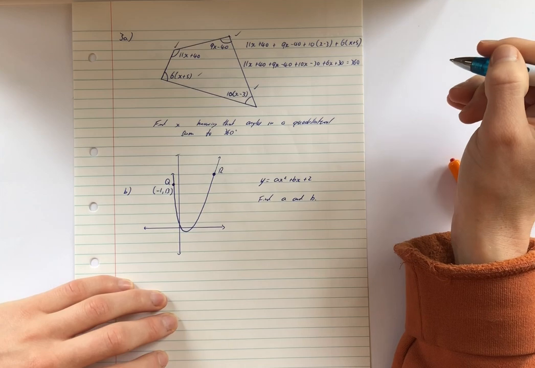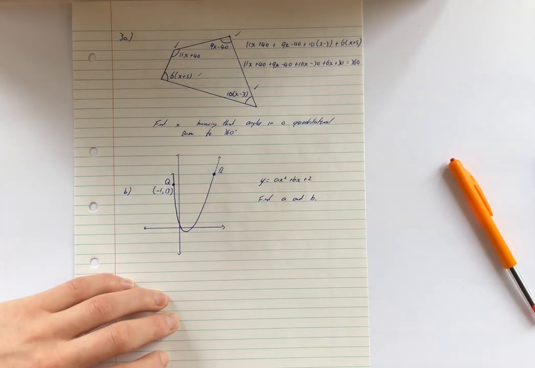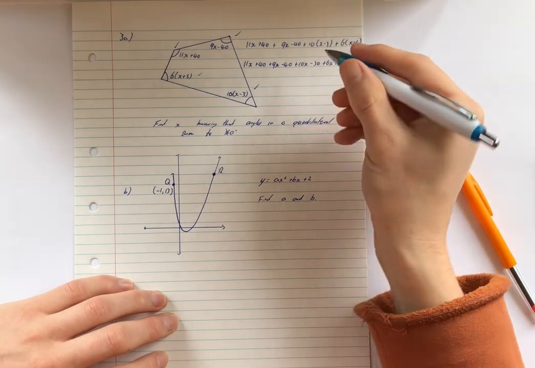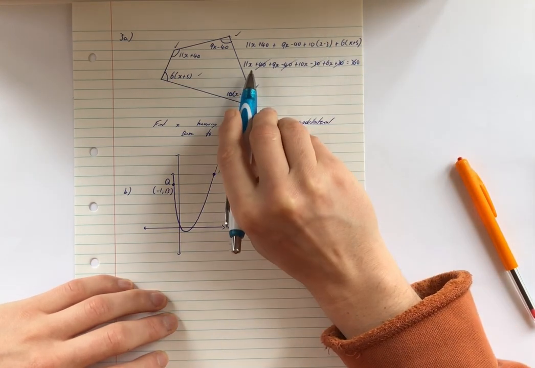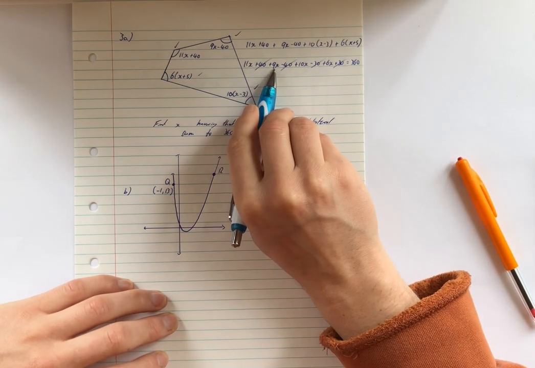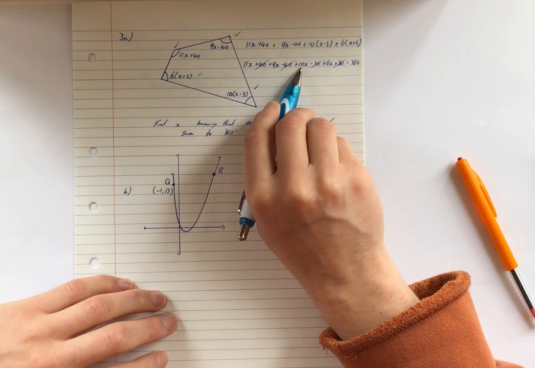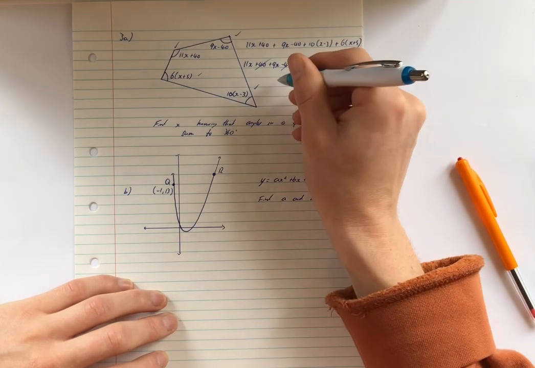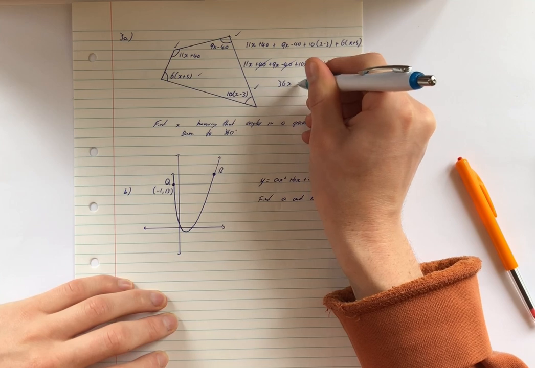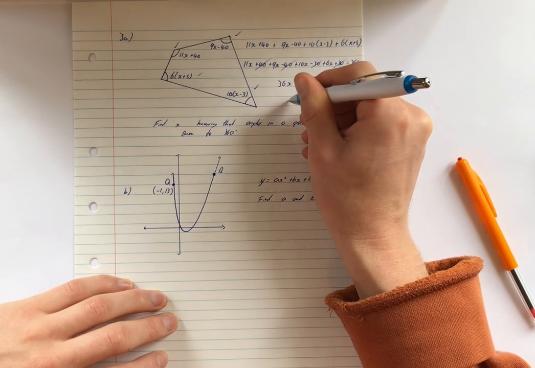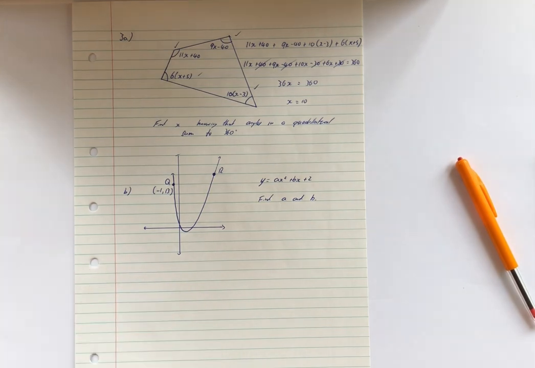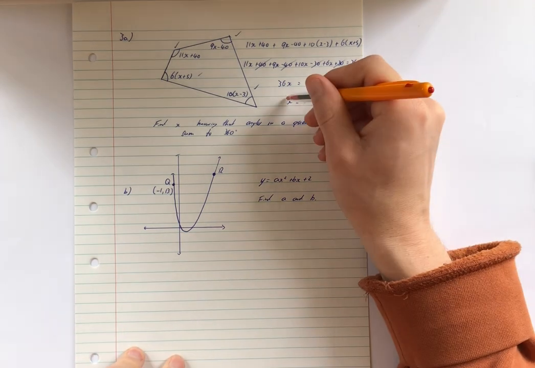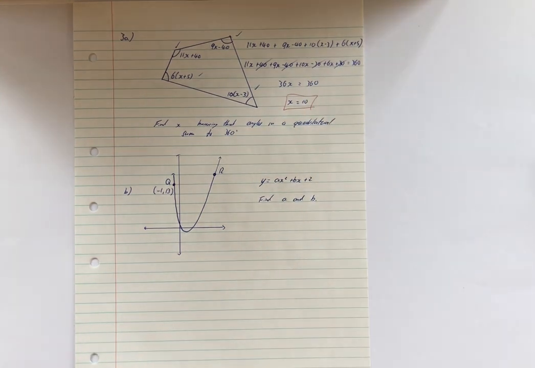Collect all your like terms and solve. Your 40s cancel, your 30s cancel. We have 11x and 9x is 20x, 10x is 30x, and 6x makes 36x equals 360. So x is obviously 10, because 10 lots of 36 equals 360. So, nice question achieved there.